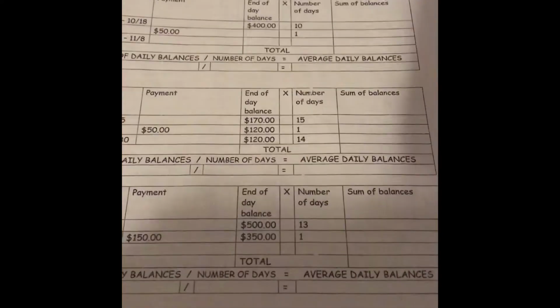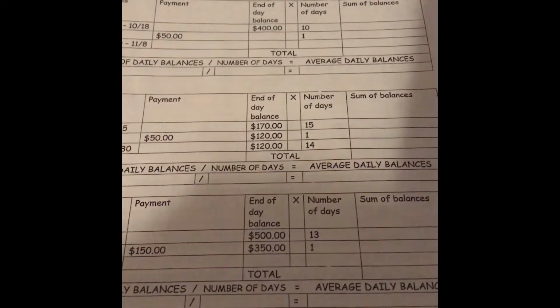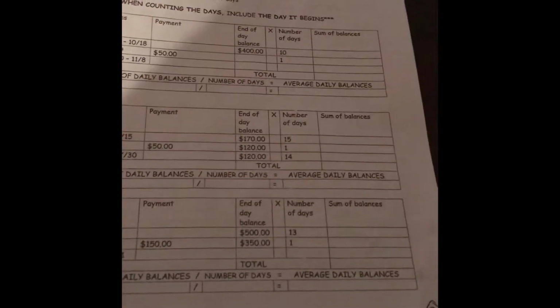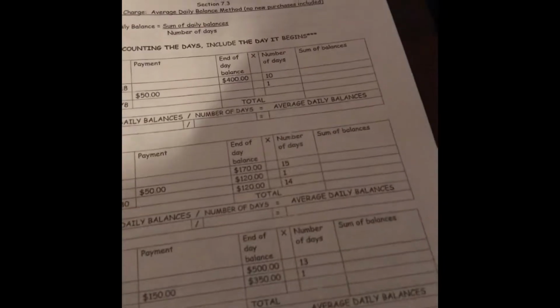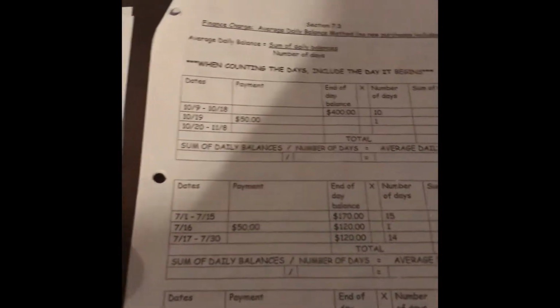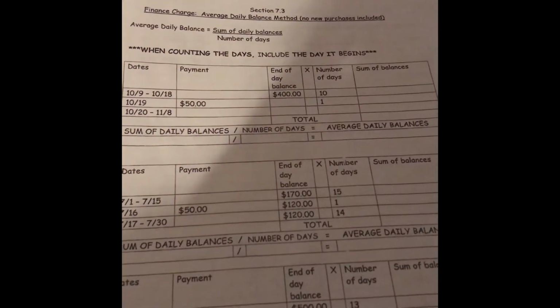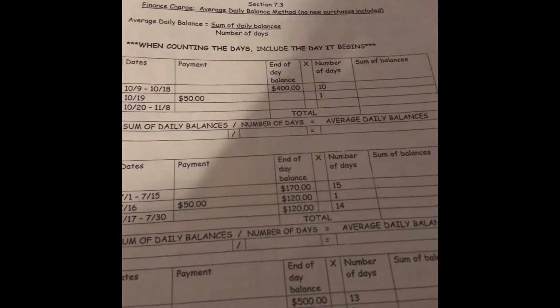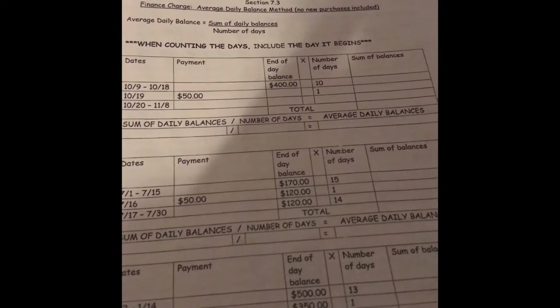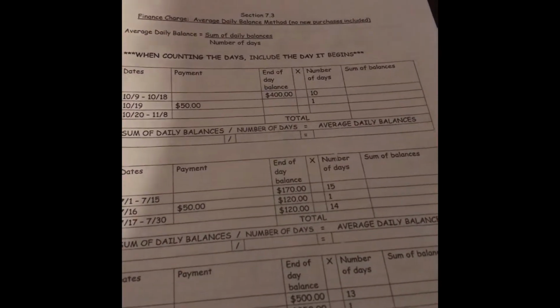Today we're going to talk about finding the average daily balance method, so the average amount in your account each day. So we're on page 7. We're talking about finance charge. Another way that it could be calculated is that you need to have your average daily balance. This means that it would technically be calculated each and every day.